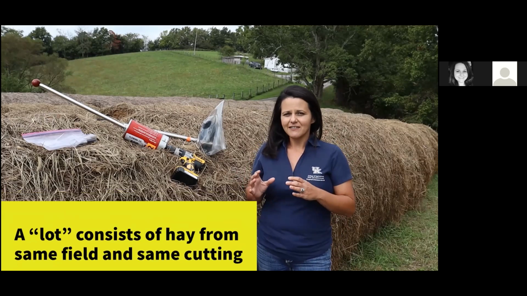Once you've selected your probe, the next step is determining where you're going to sample your hay. So when you're trying to determine, you want to make sure that you're finding a lot of hay. And when we say a lot, I'm not meaning a whole bunch. You're wanting to find the lot, which is the same field, the same cutting, the same species, varieties of grasses. So you don't want to have your first cutting alfalfa that came from one field mixed with your first cutting cool season grass mixture from another field. Those are two separate lots. So you want to make sure that you're sampling each lot separately.